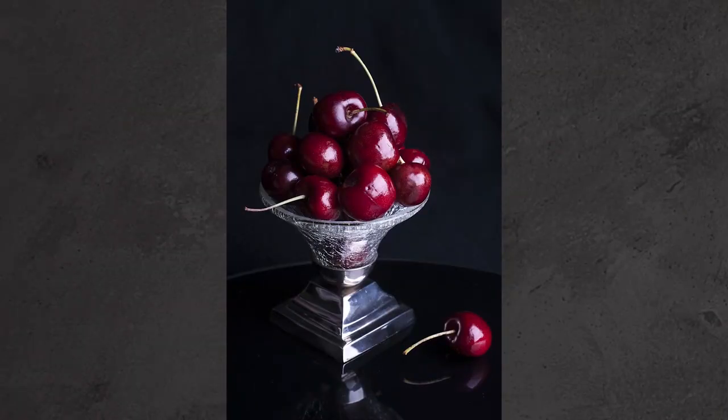Lighting also plays a role in how we create textures. The light source determines how our subject looks. If you take a look at this cherry still life right here, you'll see that the light source is in the upper right corner. It's coming down very brightly on these cherries so that the forms are actually created.